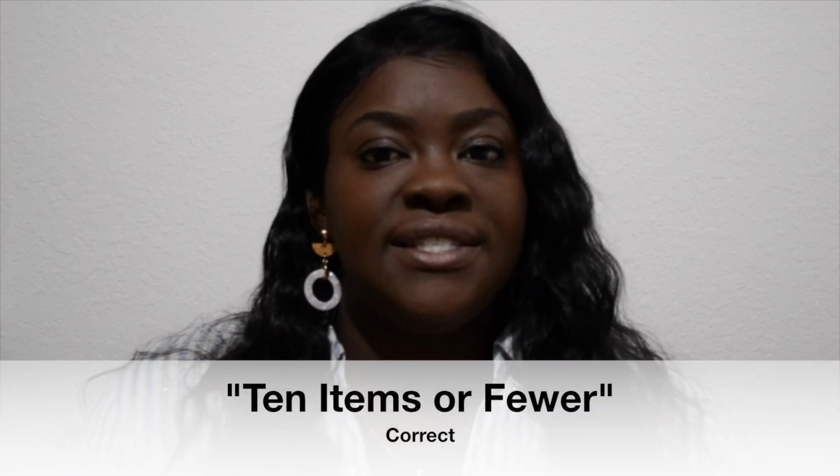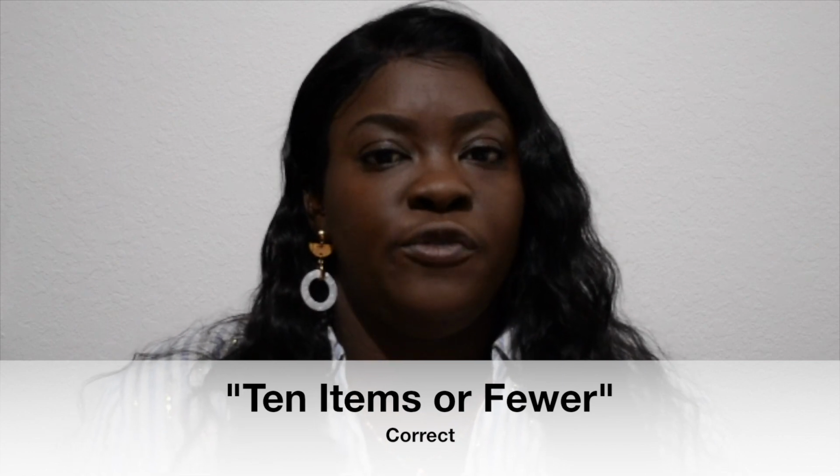So going back to what I just mentioned, when the line says 10 items or less, it's wrong, because if you can quantify the item by counting the items, 1, 2, 3, 4, 5, 6, then we would use fewer. So the line should state 10 items or fewer.